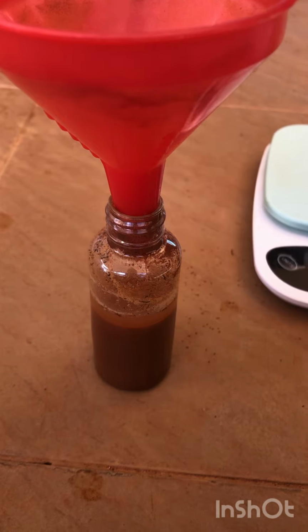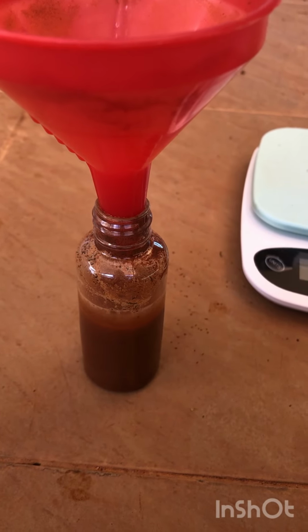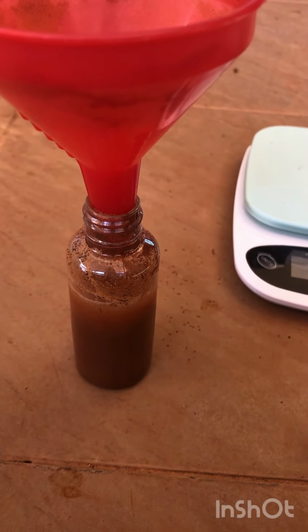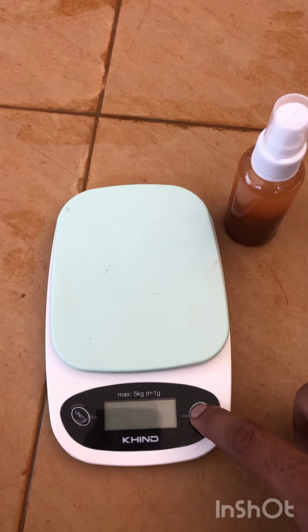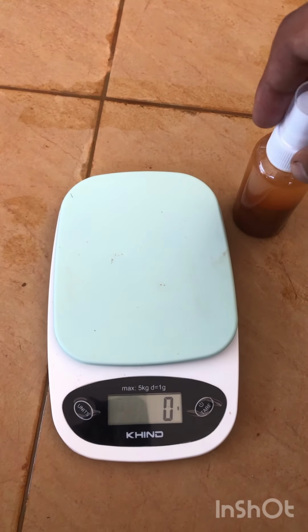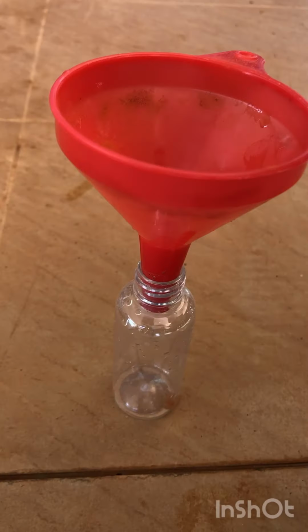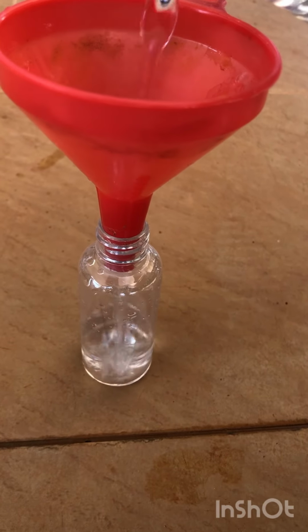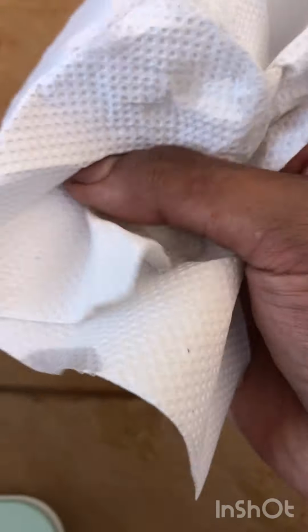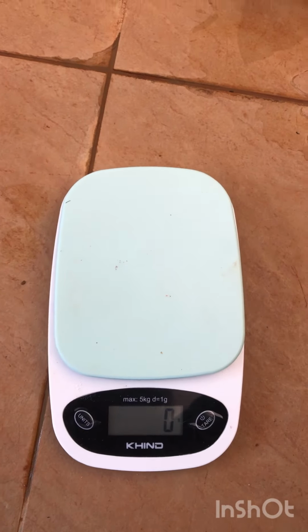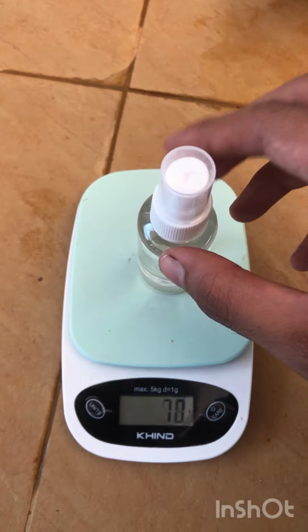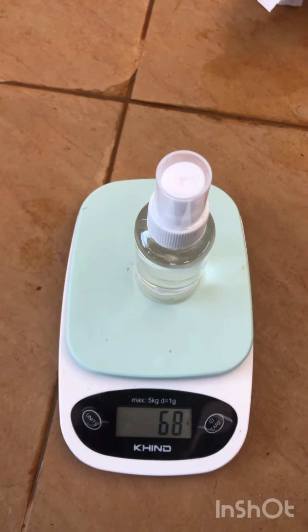And then put in more water until the spray bottle is full. Record the weight of the spray bottle with water and soil as M3, and then clean the spray bottle properly. Fill the bottle with water only. Lastly, record the mass of the spray bottle with water as M4.